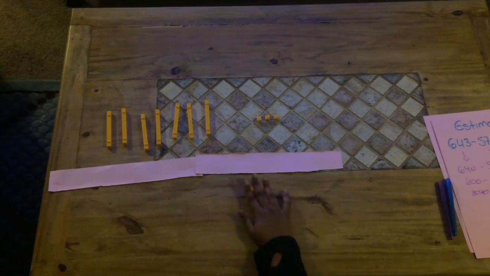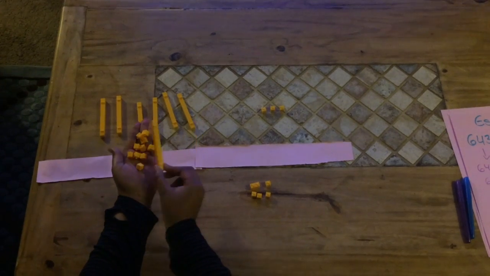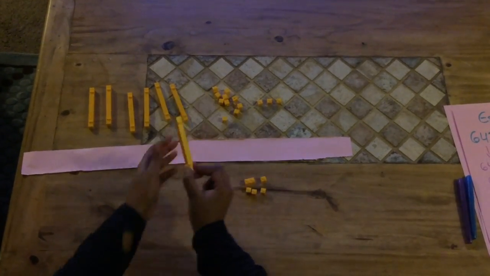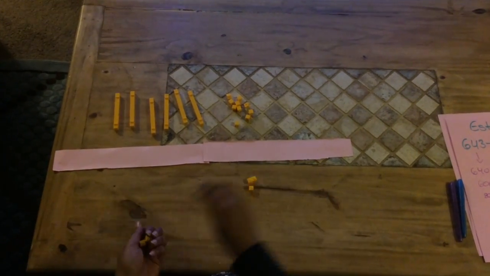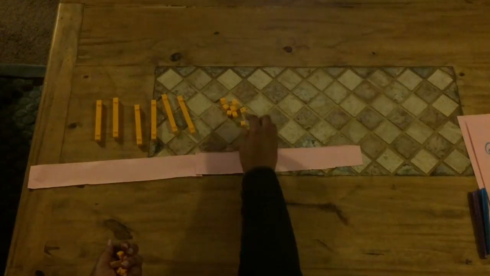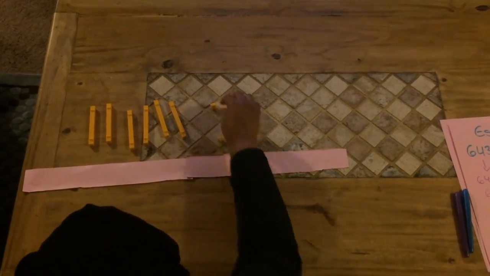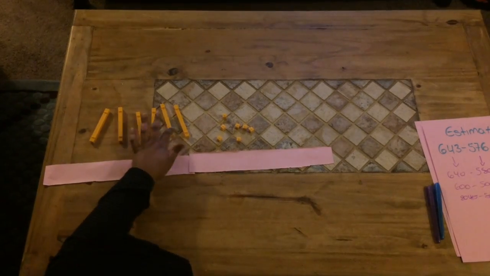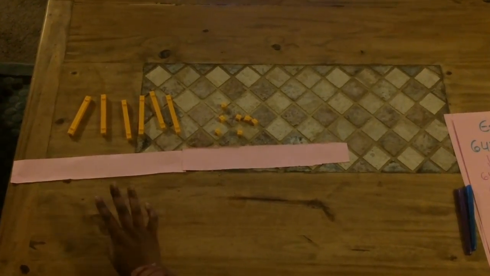Now let's subtract the cubes. We have 6 down here and 3 up there. 3 cannot subtract 6, so we'll break this rod into 10 cubes. Now we are left with 13. And now we can subtract normally. Now what is left is 1, 2, 3, 4, 5, 6, 7 ones. And 1, 2, 3, 4, 5, 6, 7 rods. So the answer is 67.